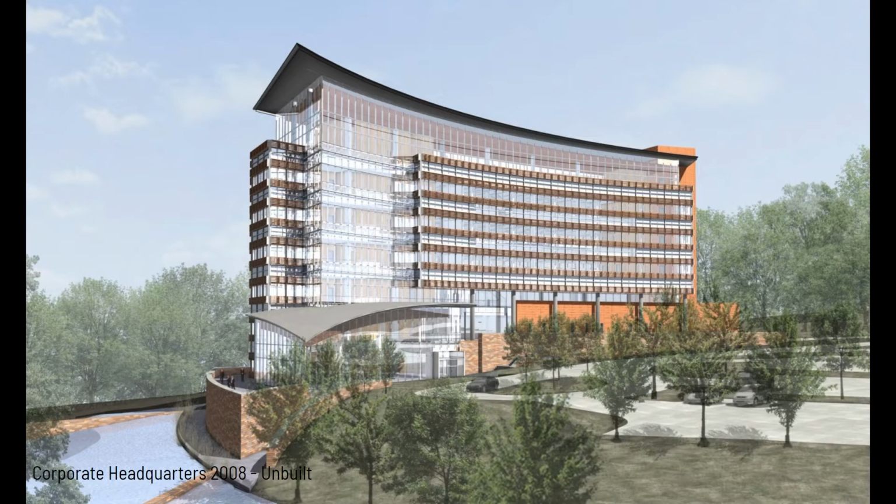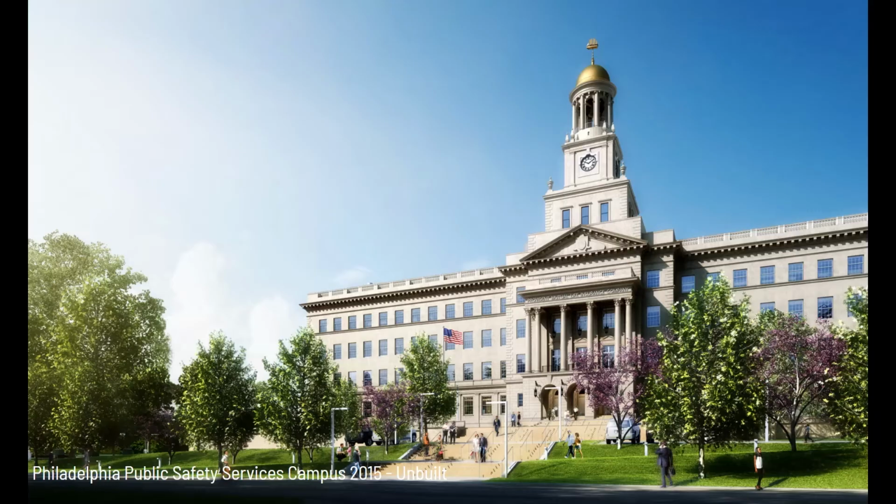So I started to recognize that Revit could be a really good tool. And in fact, in college, I declined to take the Revit course because I thought the 3D modeling was too much. I didn't want to do this.